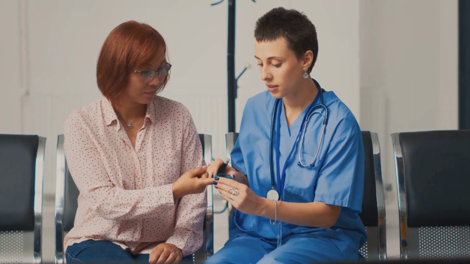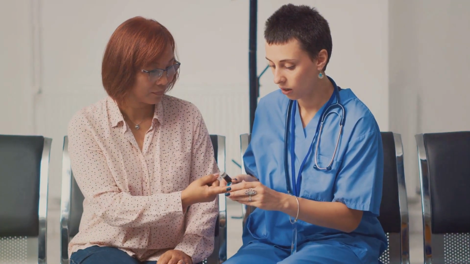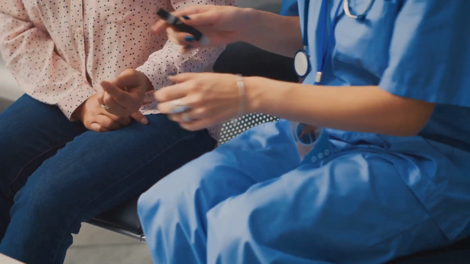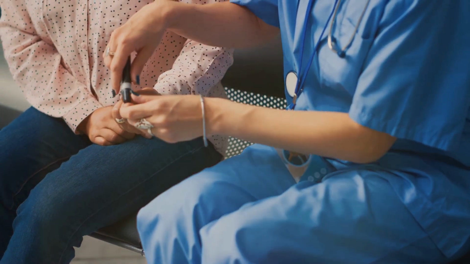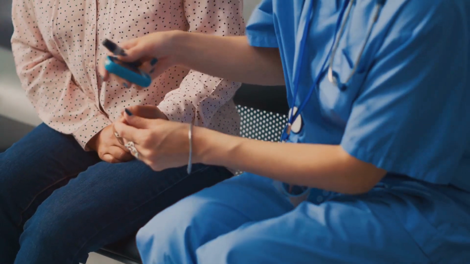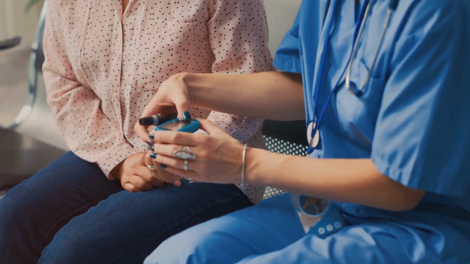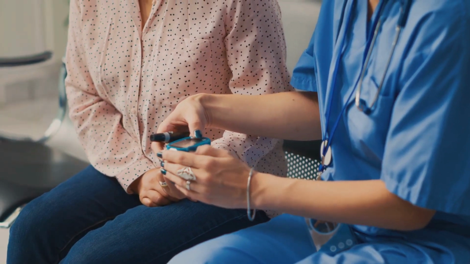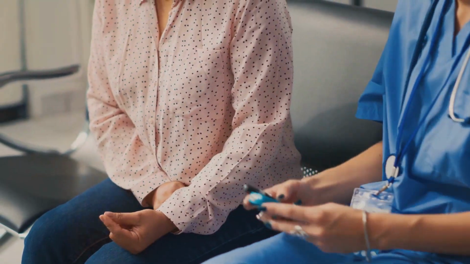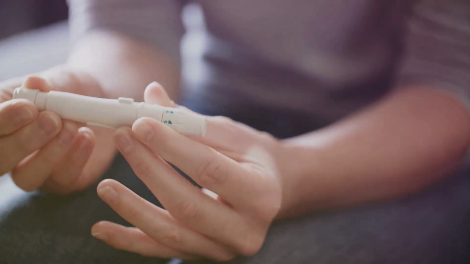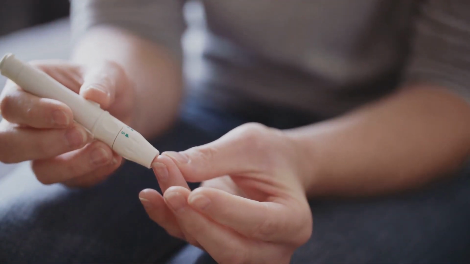Next, we have the oral glucose tolerance test, which involves fasting overnight and then drinking a sugary liquid. Blood sugar levels are tested periodically for the next 2 hours. A blood sugar level less than 140 milligrams per deciliter is normal. A reading between 140 to 199 milligrams per deciliter suggests prediabetes, while a reading of 200 milligrams per deciliter or higher after 2 hours points to diabetes.